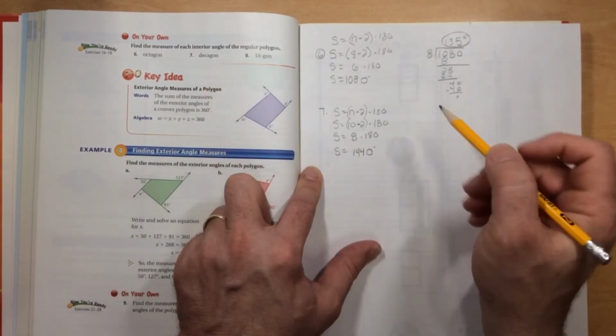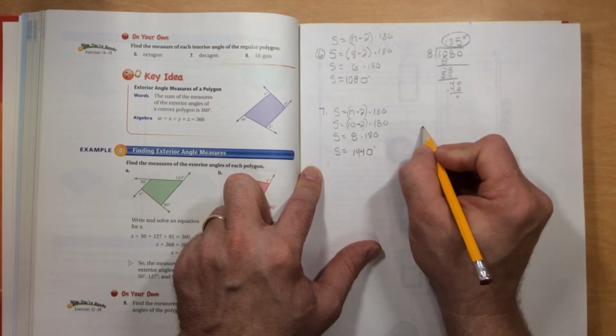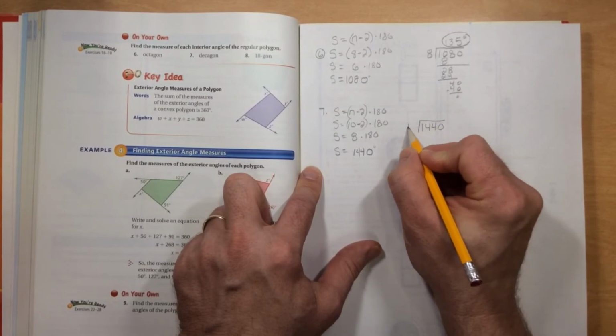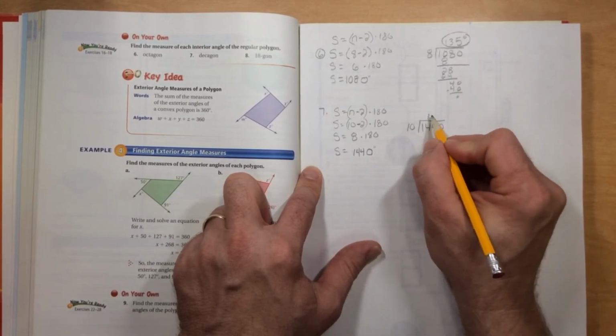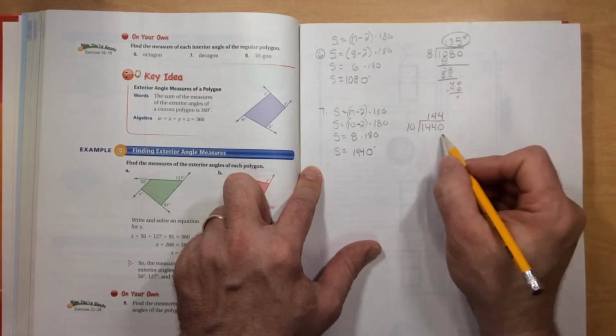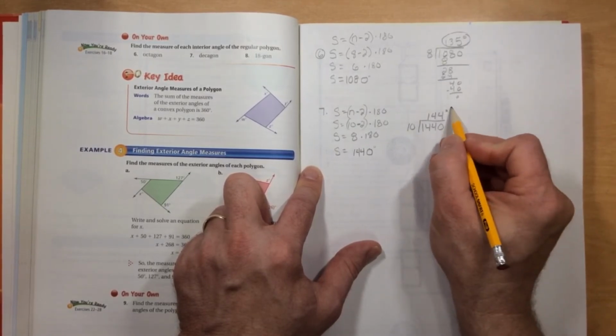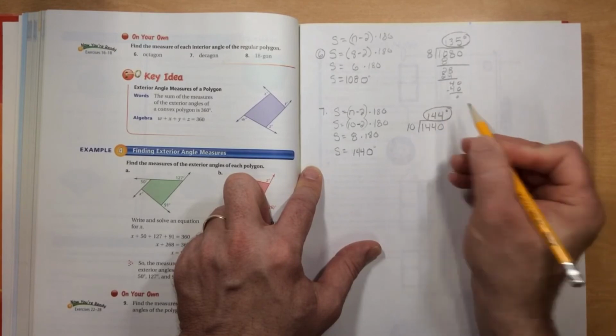And there are 10 sides, so that's nice. We're just dividing by 10. 1,440 divided by 10 is 144, of course, just moving the decimal one spot. So 144 degrees for each of those angles.